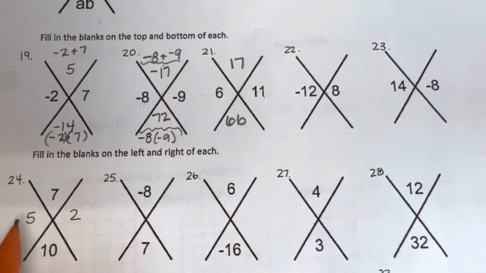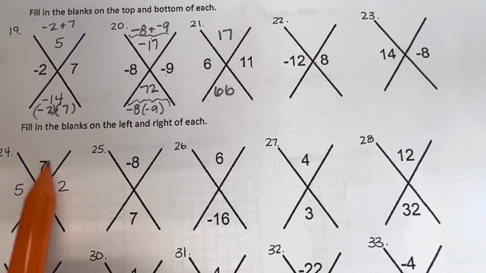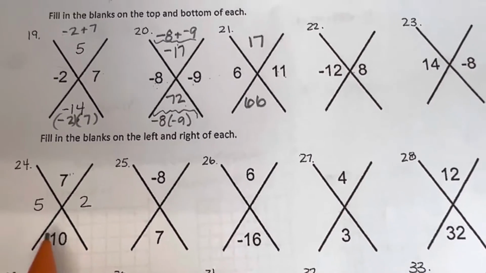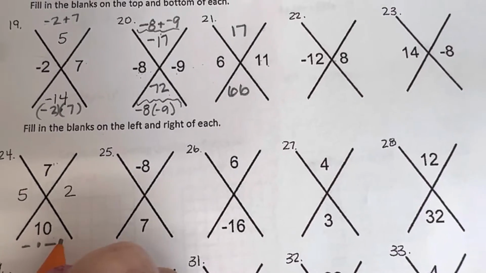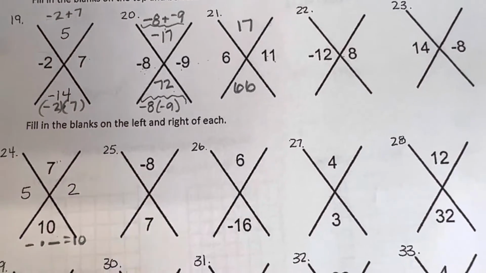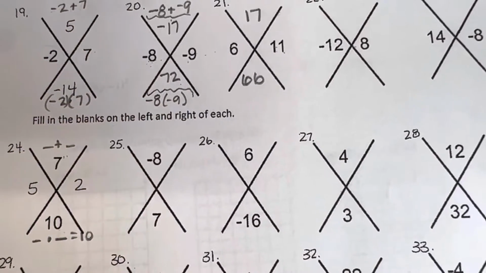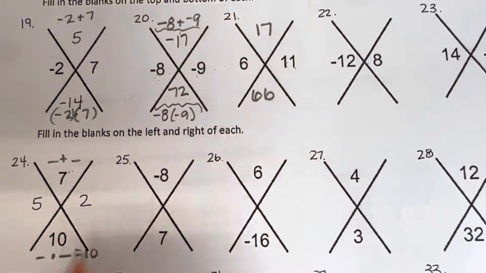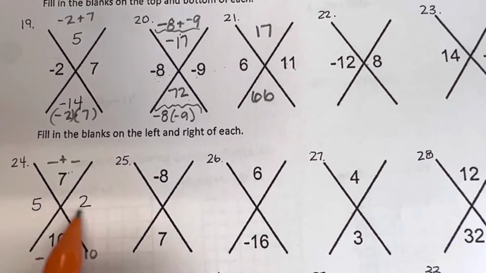So now we're going to come down here. This time they're going to give you it this way, the 7 and the 10. So you have to figure out the two numbers that multiply to give you 10. So what two numbers multiply to give you 10? And those same two numbers add to give you 7. Okay, so over here, we got 5 and 2. 5 times 2 is 10, and 5 plus 2 is 7.